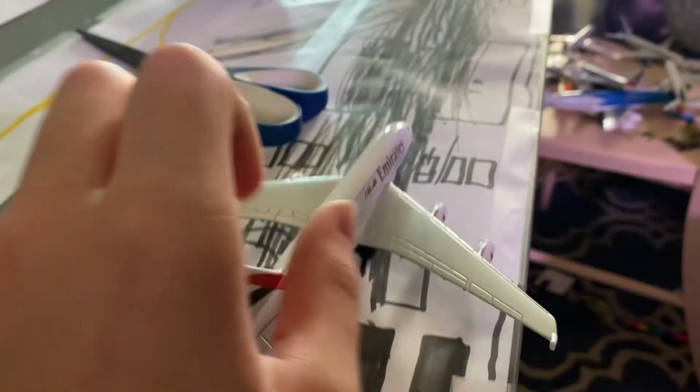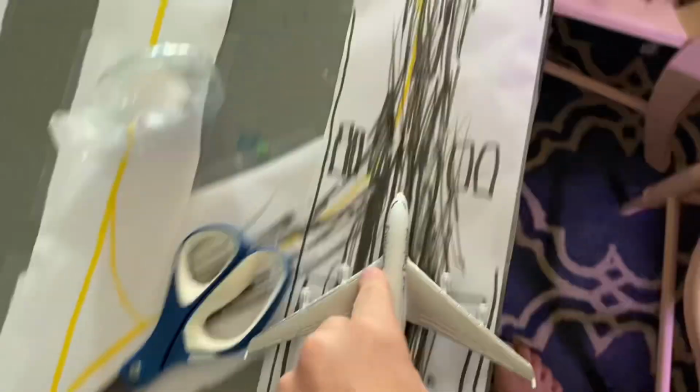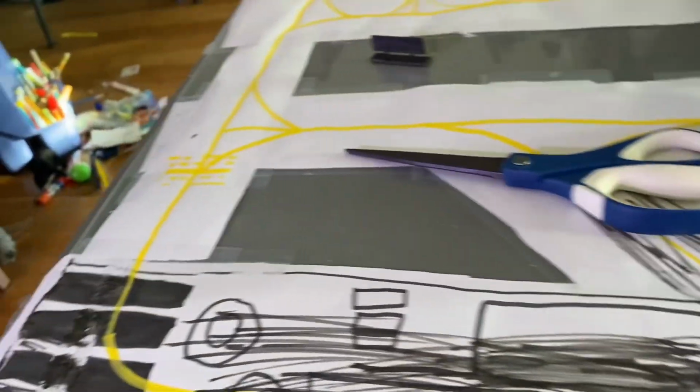Keep in mind it can be a little bit smaller or a little bit bigger than your plane, but I recommend you have it bigger for more realism. If you have a small table, it doesn't really matter how long the runway is, but you want to try to make the runway as long as possible, which is kind of hard if you just have a short table.